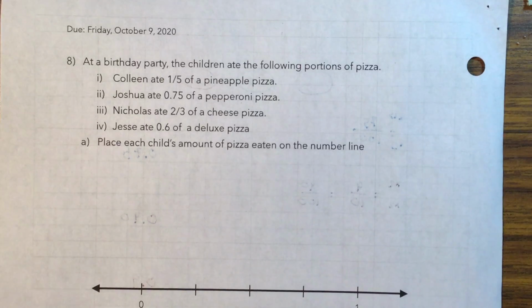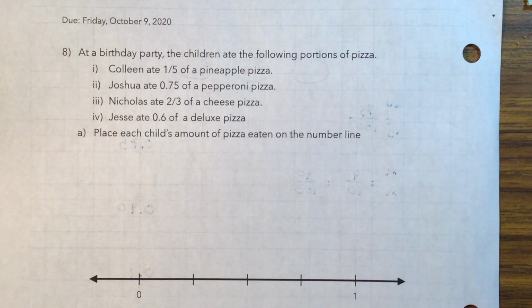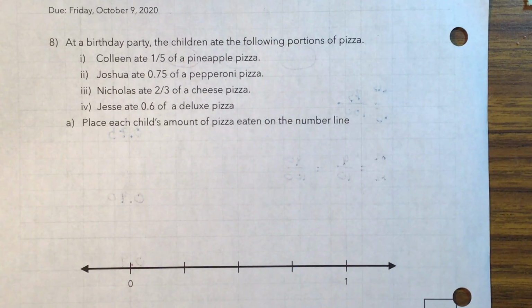All right. Question number 8. At a birthday party, the children ate the following portions of pizza. Colleen ate 1/5 of pineapple pizza. Joshua ate 0.75 of a pepperoni pizza. Nicholas ate 2/3 of a cheese pizza. Jesse ate 0.6 of a deluxe pizza. Place each child's amounts of pizza eaten on the number line.